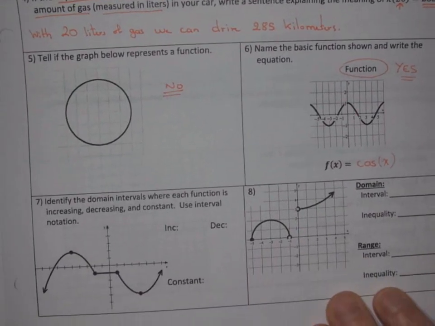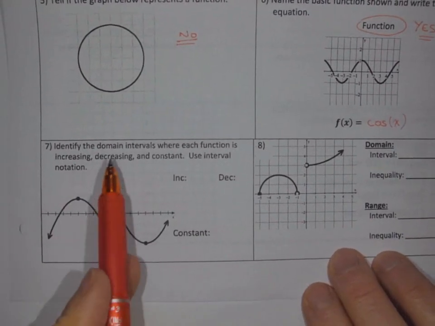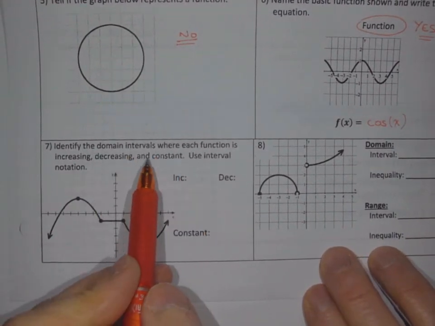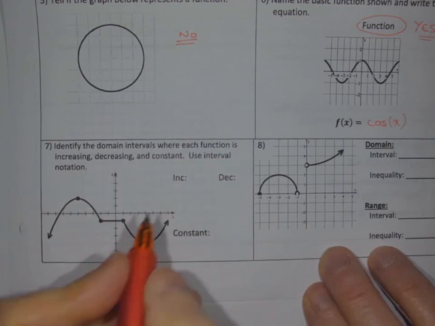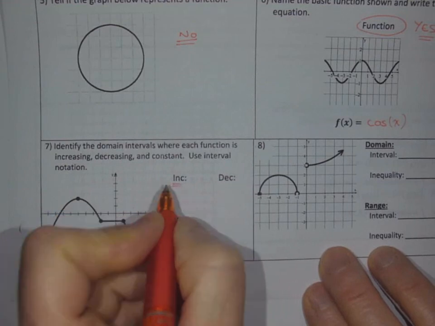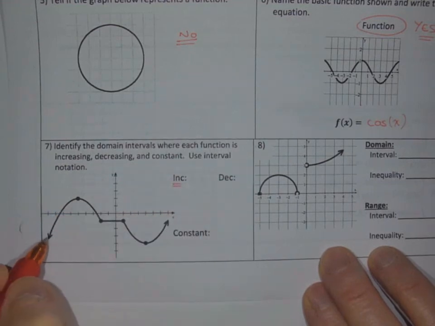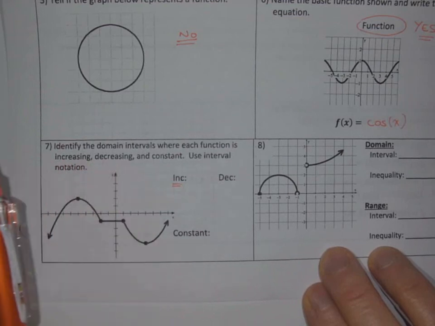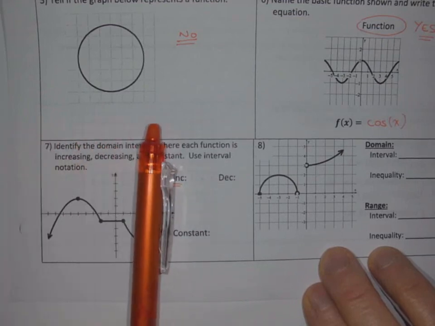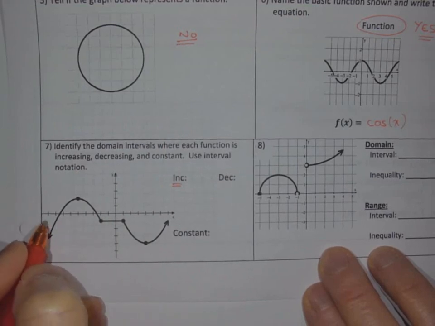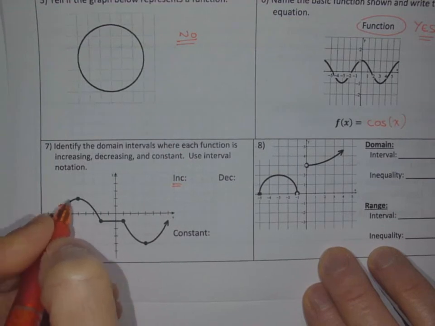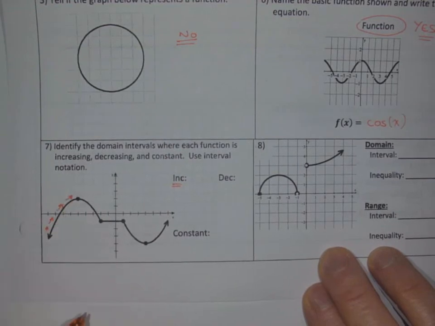All right. Number 7, identify the domain where the function is increasing, decreasing, and constant. So increasing first, right? We're going to do that first. So as I'm moving, even though this arrow points down, when we're moving and decide for increasing, decreasing, we're going from the left toward the right. So even though the arrow points down, as I'm moving toward the right, this graph here, I will be moving up the curve. So that will be increasing.